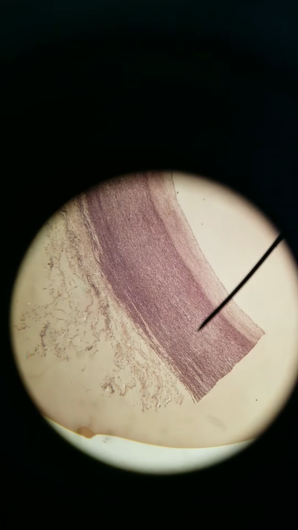The aorta is the largest artery in your body. It's carrying blood away from the left ventricle, so it has to withstand a really high amount of pressure. To help with that, it's got a lot of muscle and a lot of elastic tissue. It's classified as an elastic artery.